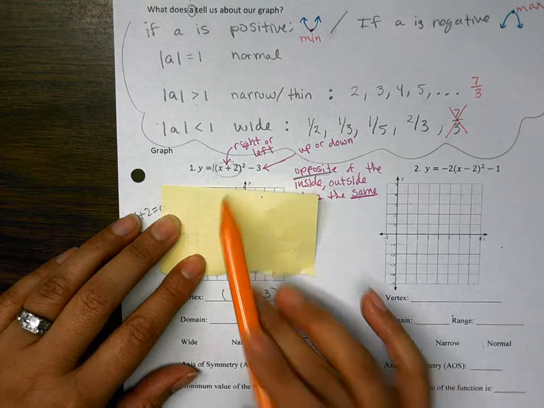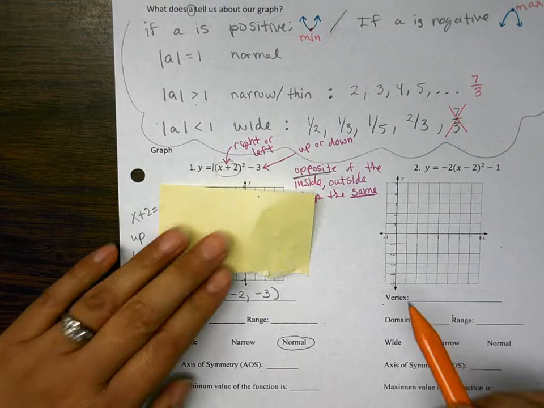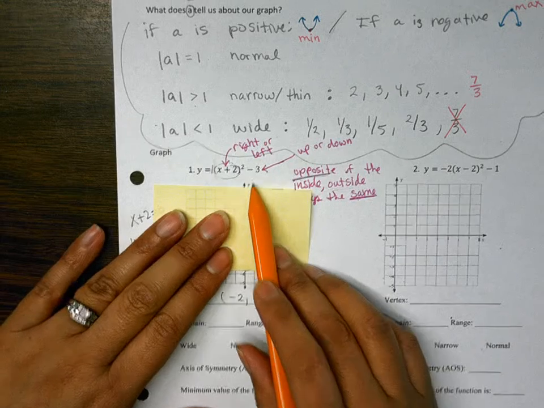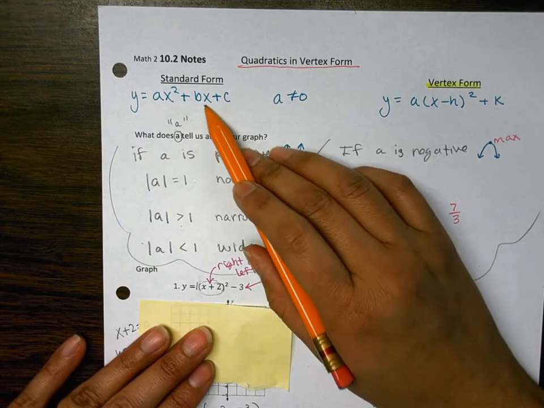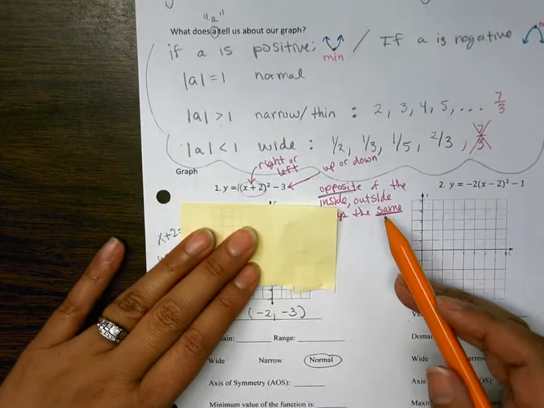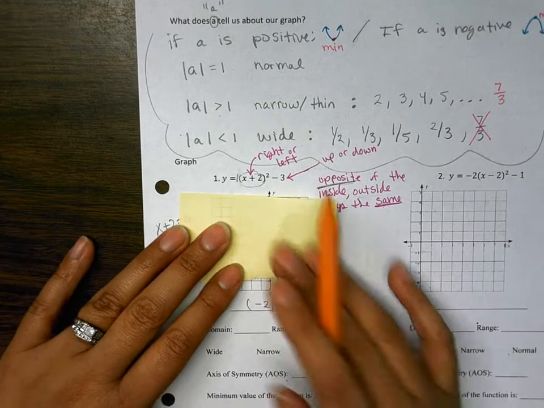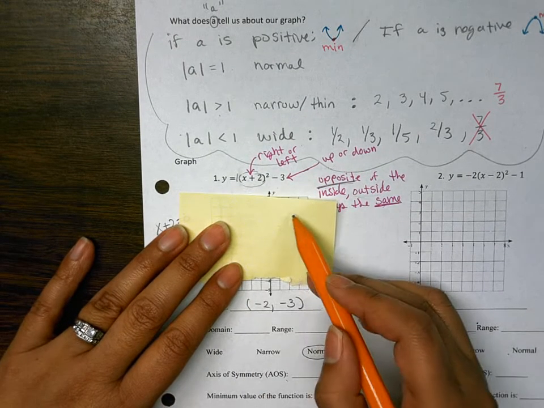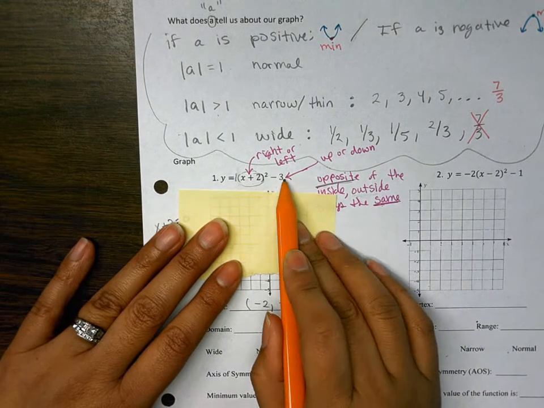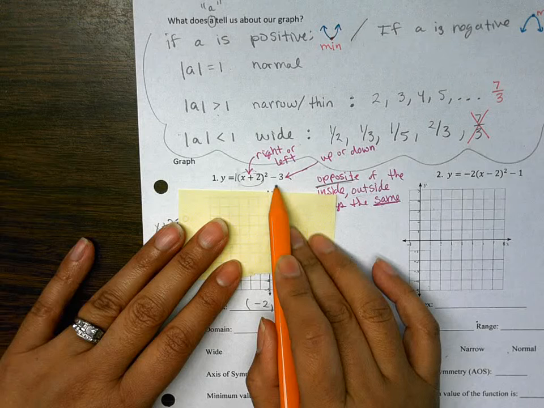Okay. Wait, why a vertex? Because when you look at it, you can say, oh, the vertex is -2, -3 without any extra work. This form, you cannot do that. This form, we had to make the T-chart, plot all the points. We did this in middle school, but it was called something else. Okay. But does it make sense? No? Okay, well, we're going to do quite a few of these. So opposite, same, -2, -3.